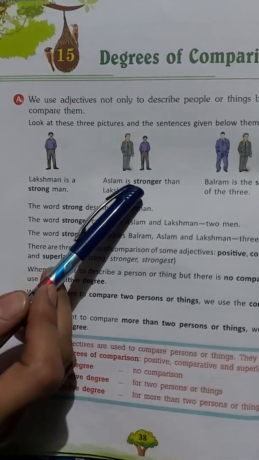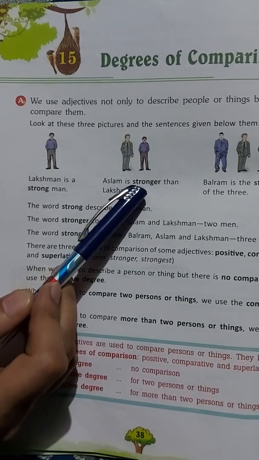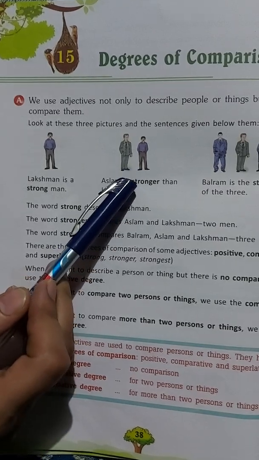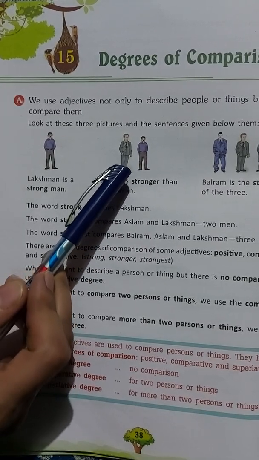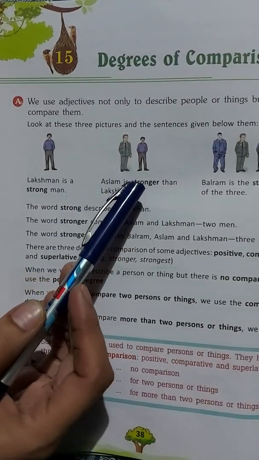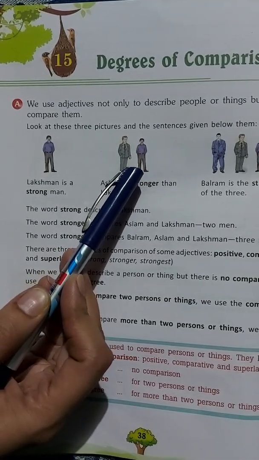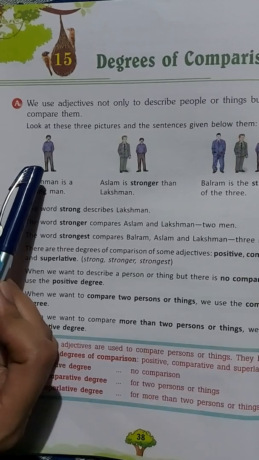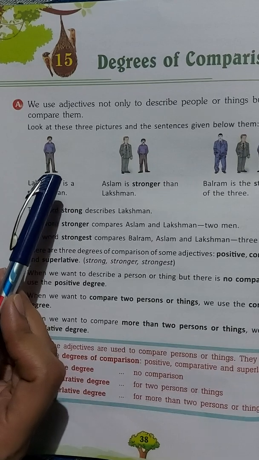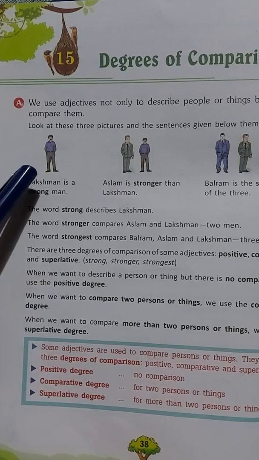But over here, this adjective stronger shows a comparison between two men, whereas in case 1 there is no comparison, because there is just one man.